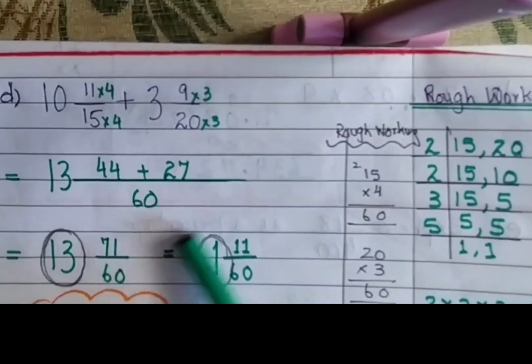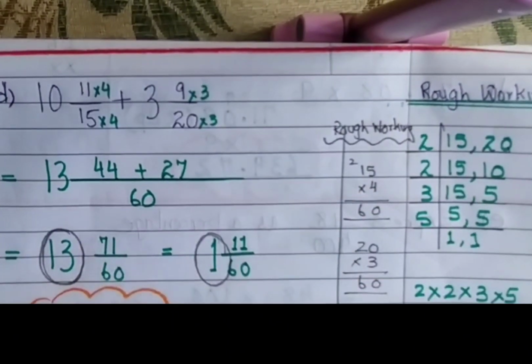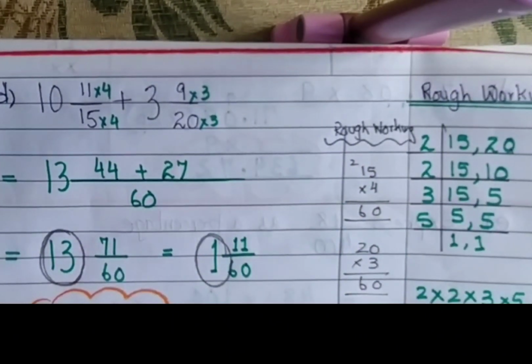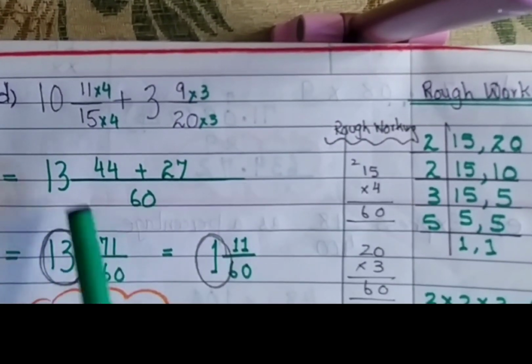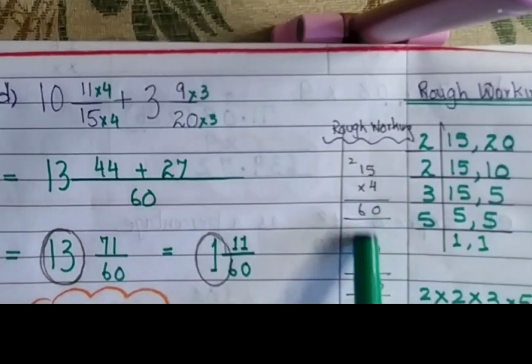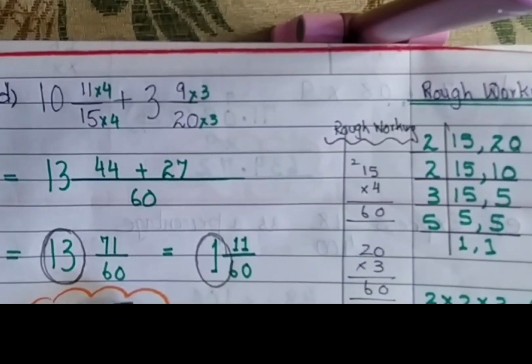So when you got your answer here, this is your LCM. I again tried multiplying the figures to get 60. 15 times what gives me 60, so I just tried it here, and when I got my answer here, it was 71 upon 60, which is an improper fraction.